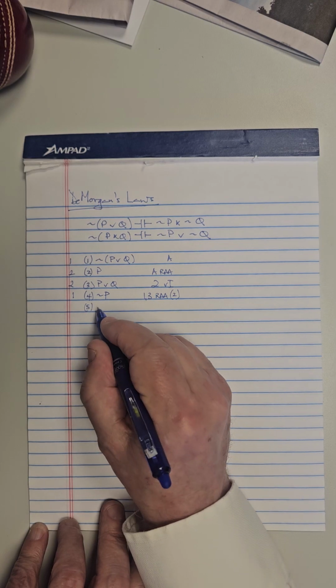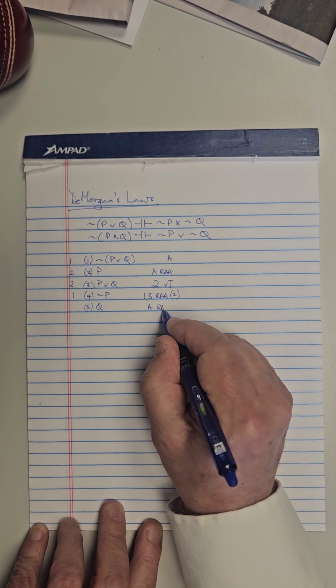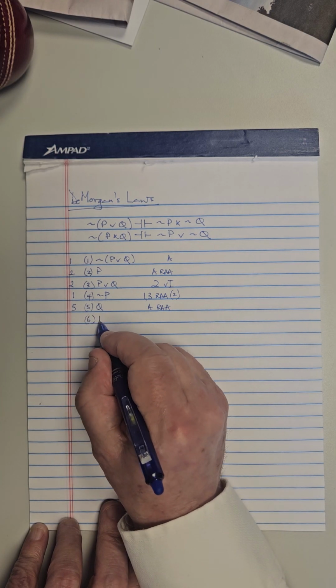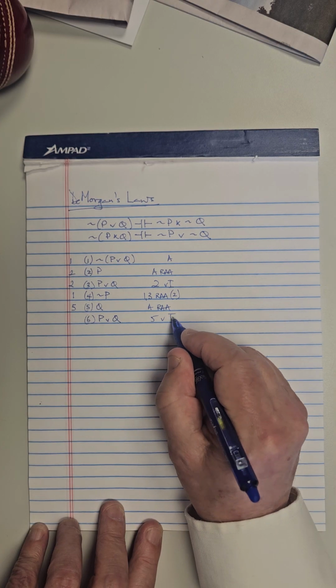Now we do the same thing with Q, an assumption for reductio. We use wedge introduction again, either P or Q. 5, wedge introduction.